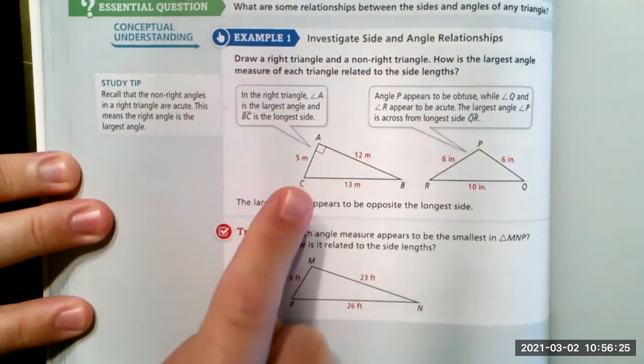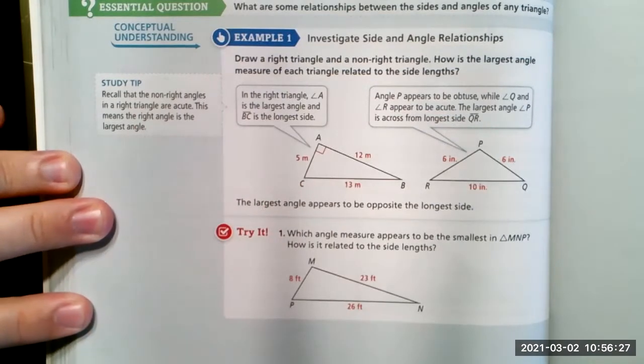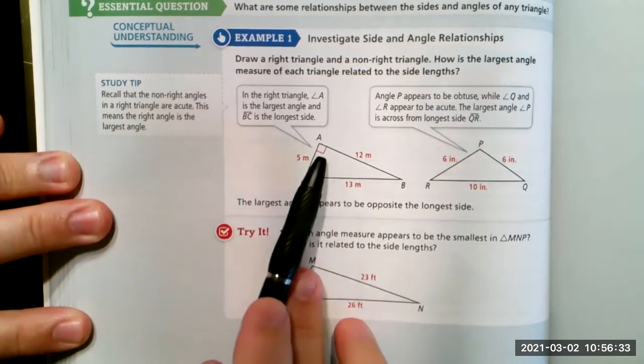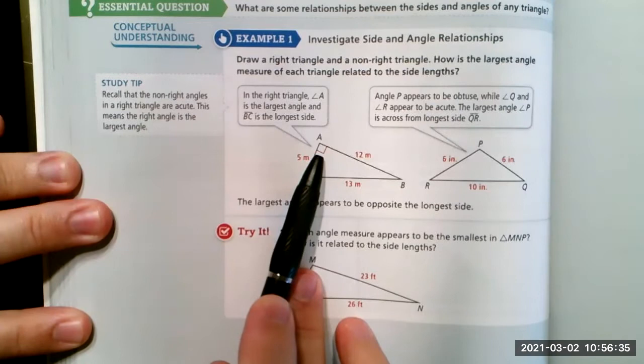So for example, with the right triangle, you could see these little study tips, these little bubbles. Make sure you're reading all that information when you're going through here. I'm just going to either read it or just summarize it real quick. So here they're saying in a right triangle, the right angle is the largest angle.